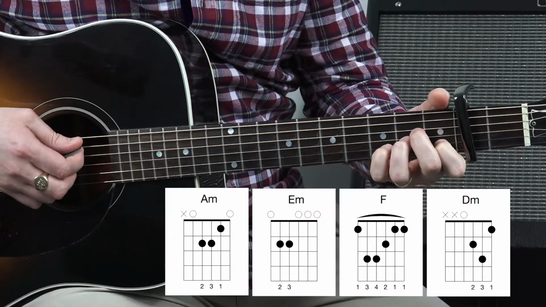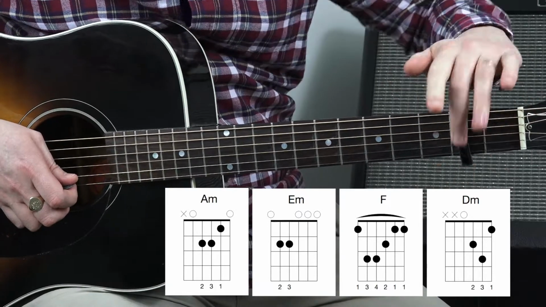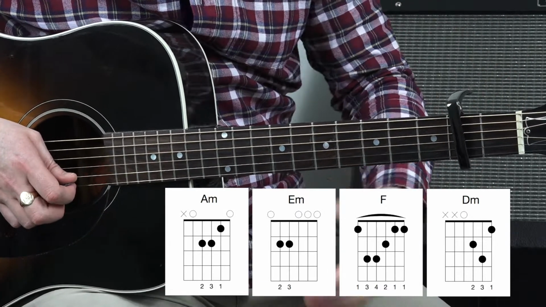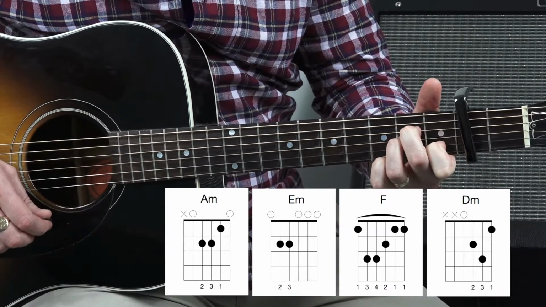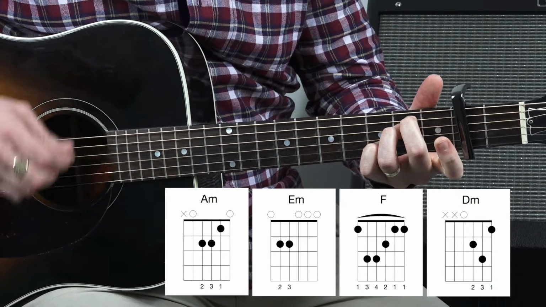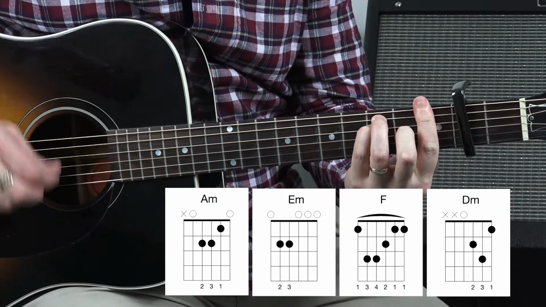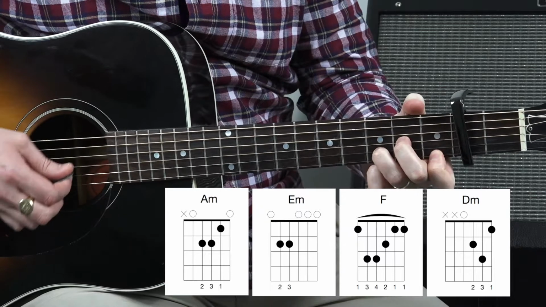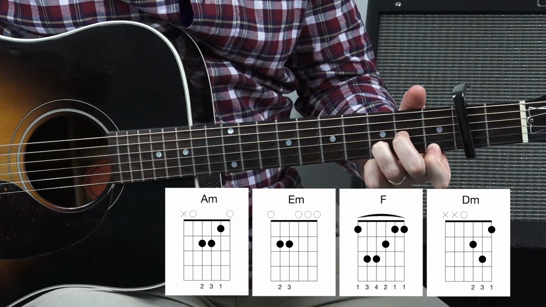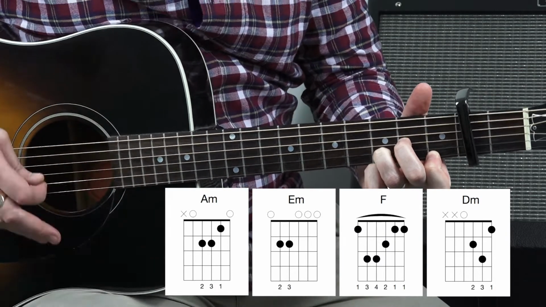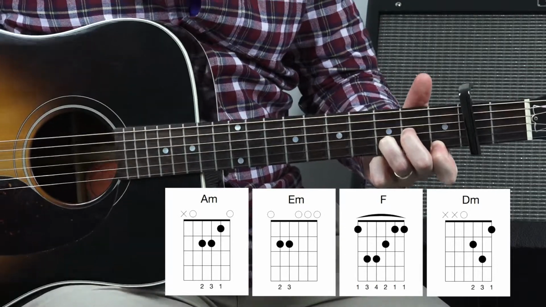We've got our A minor, and this is relative to the capo, remember, so it's an A minor shape. A minor, E minor, F major, and a D minor. Those are the chords that you'll need for the verses.